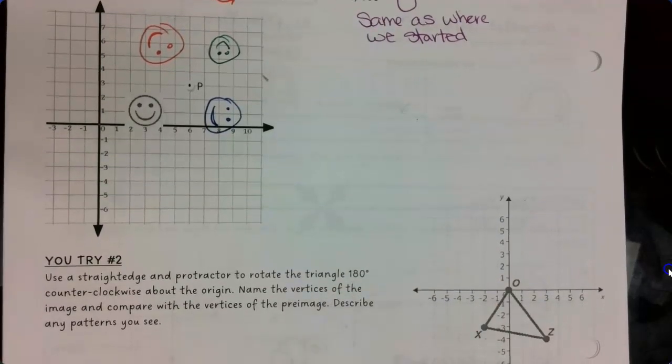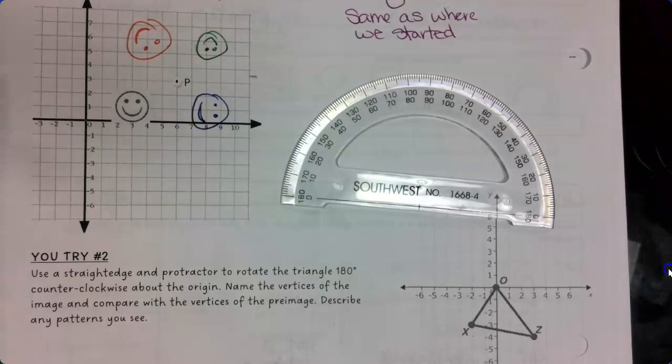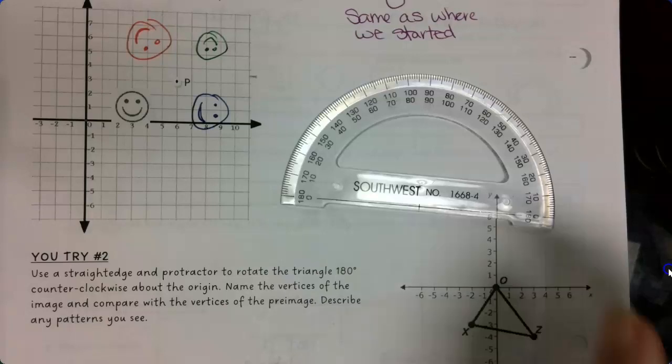Okay, this next one wants me to use my straight edge and a protractor. The protractor is this half moon looking piece. I am rotating 180 degrees counterclockwise around the origin. It wants me to name the vertices of the image and compare with the vertices of my pre-image.